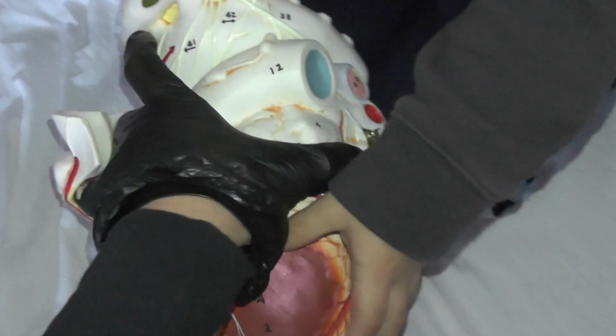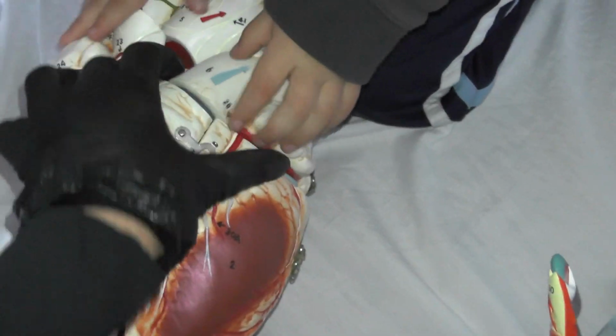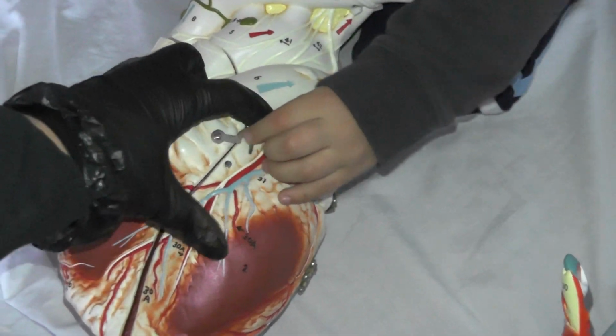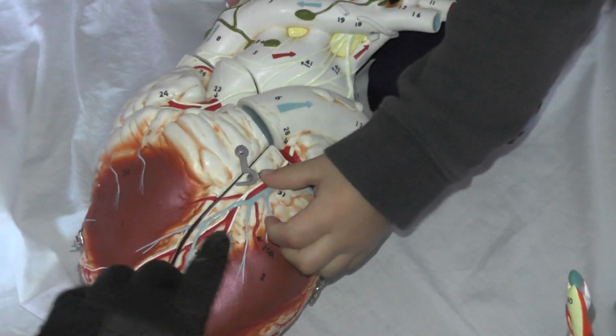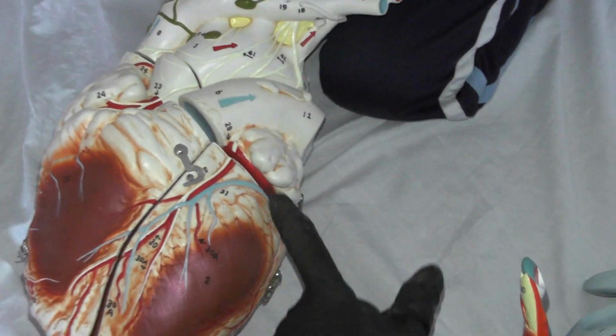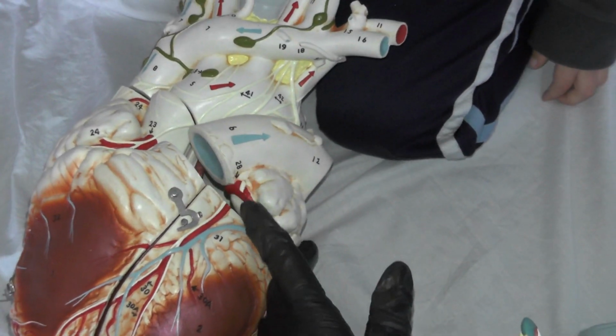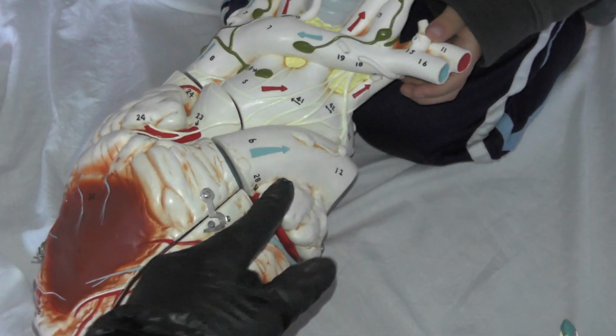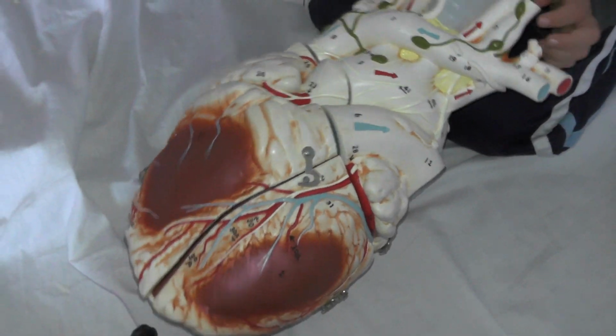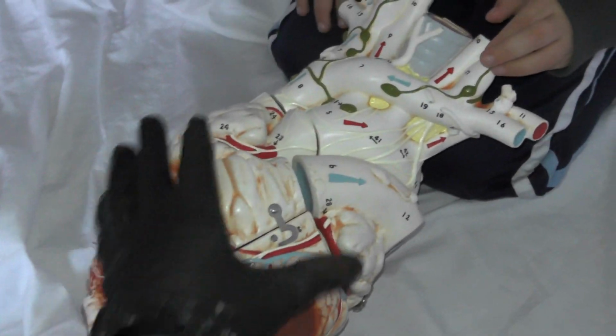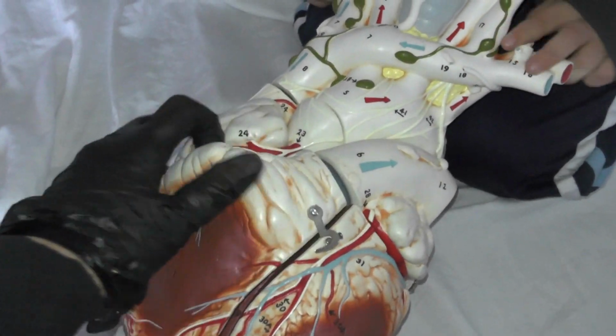If we look here on the left side, our left coronary artery is going to branch pretty immediately into the anterior interventricular artery and the circumflex artery. The circumflex artery goes around in that coronary sulcus. This is the anterior interventricular sulcus. This is the apex of the heart. This is the base of the heart.